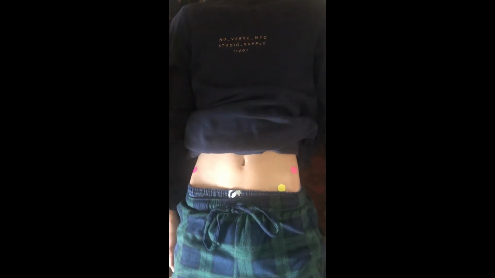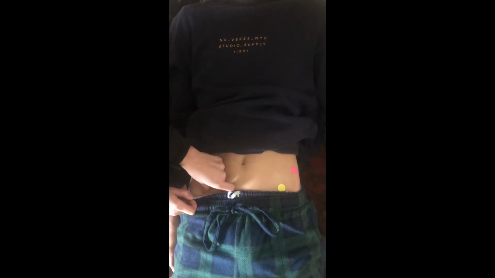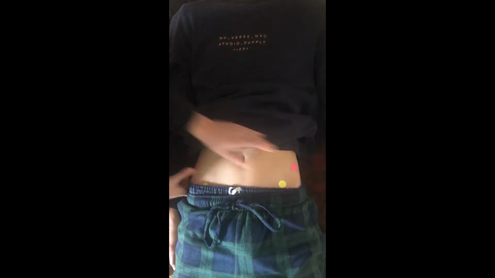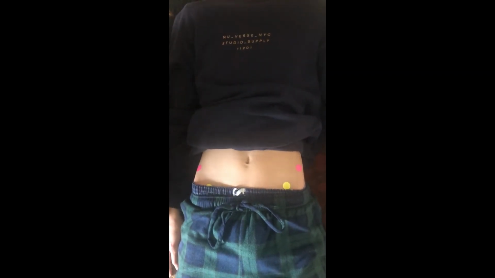Next, I'm going to move inferiorly, and wherever my fingers fall into place, that is going to be his ASIS, which is the anterior superior iliac spine. Right here. Now I'm going to instruct the patient to please lay prone, which is face down. So can you please lay face down?